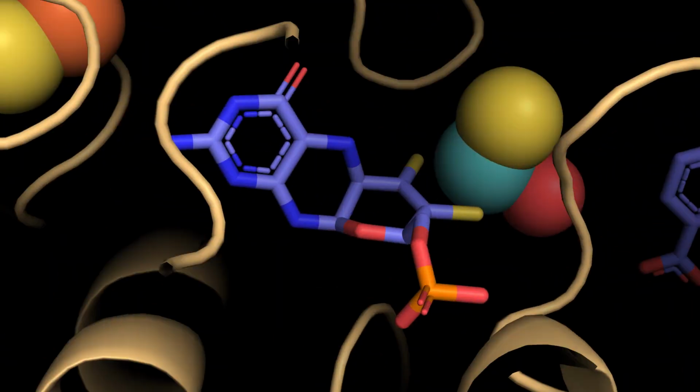So xanthine dehydrogenase is a dehydrogenase enzyme, of course. So it's going to transfer electrons from a purine molecule and ultimately transfer those to an NAD molecule to form NADH. So that's basically what happens with dehydrogenases. So how are those electrons transferred from the substrate to the co-substrate to form the product NADH?